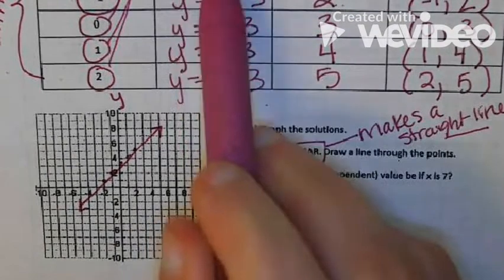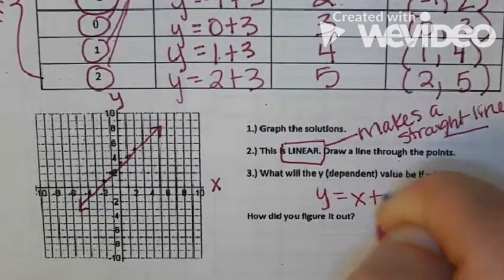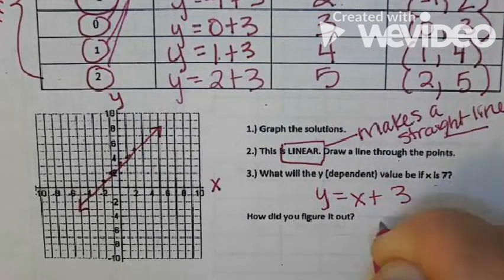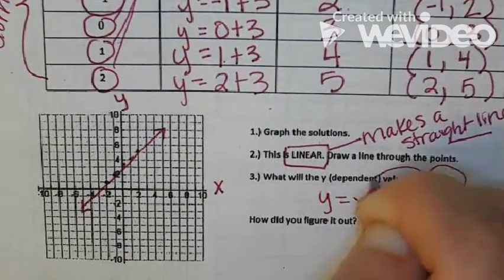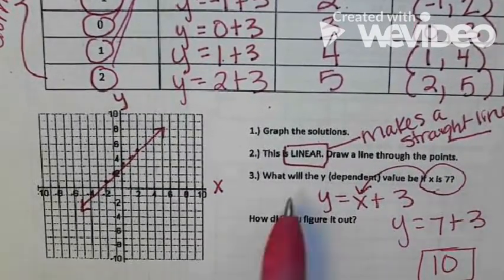So I still can use my same function rule. Y equals x plus 3. I plug in 7 for x. Y equals 7 plus 3. So we got 10. So y would be 10.